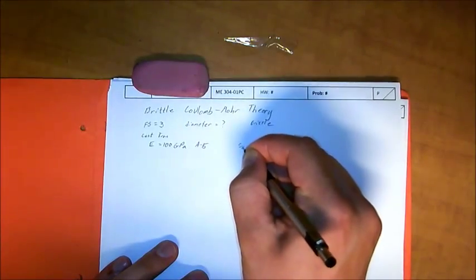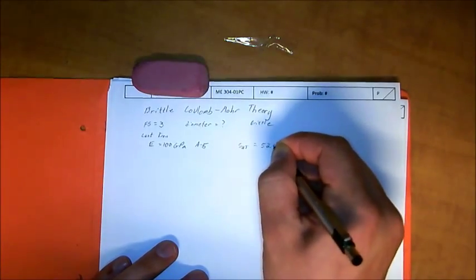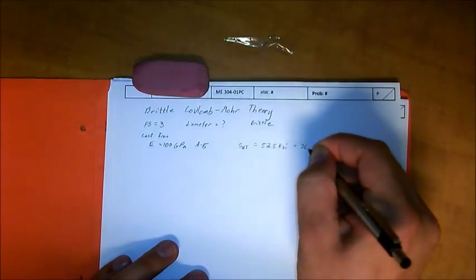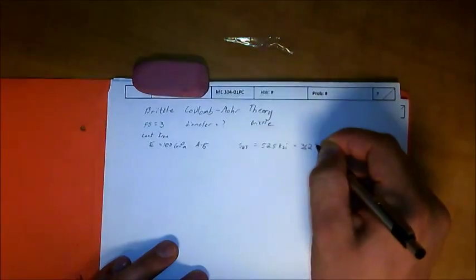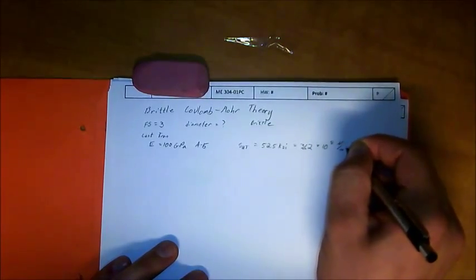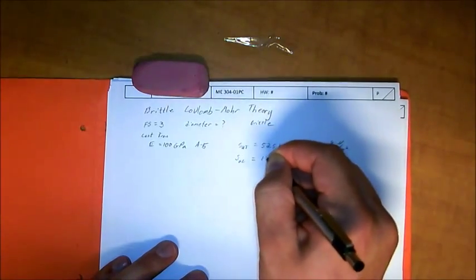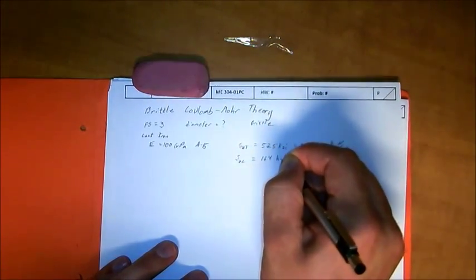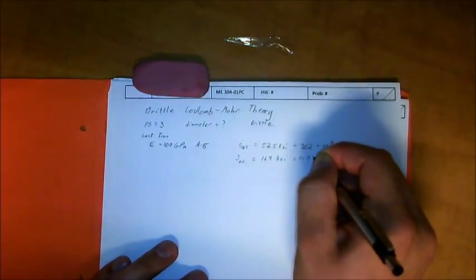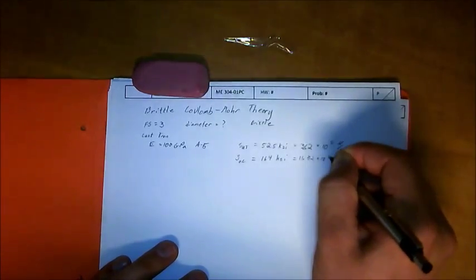It's only in KSI, so you have to do conversion, which is equal to 3.62 times 10 to the 8th newtons per meter squared. And then SUC is equal to 164 KSI, which is equal to 11.32 times 10 to the 8th newtons per meter squared, which again is Pascals, or in this case almost gigapascals.